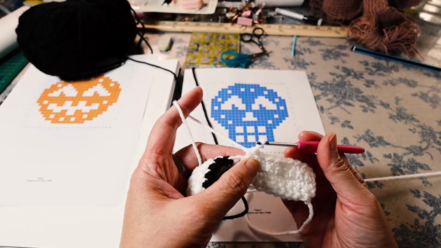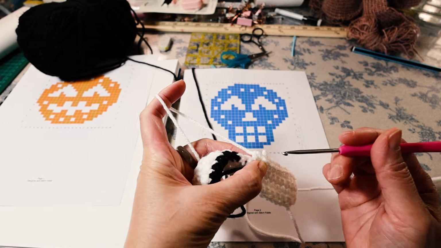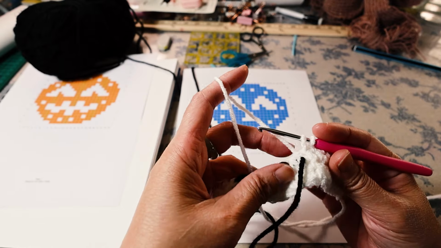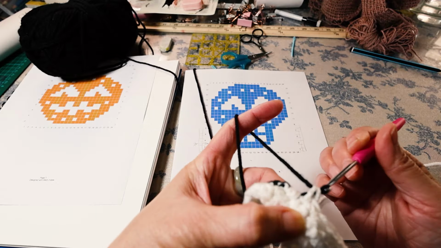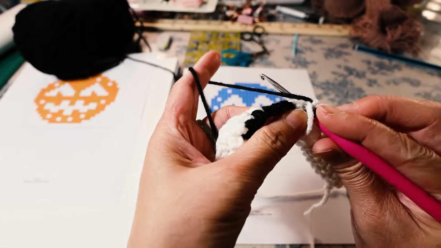So again, I will undo the last stitch and change to the black color. I will just pick up the black yarn and pull. So I have the white yarn above the hook.